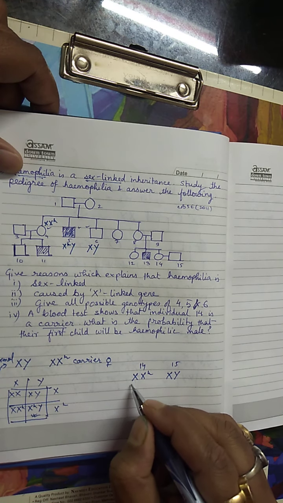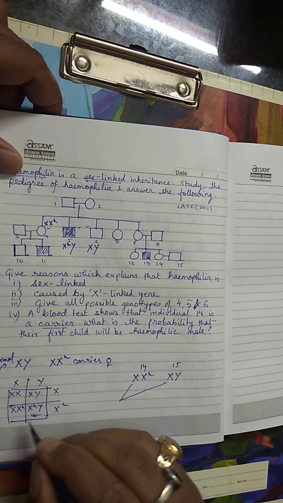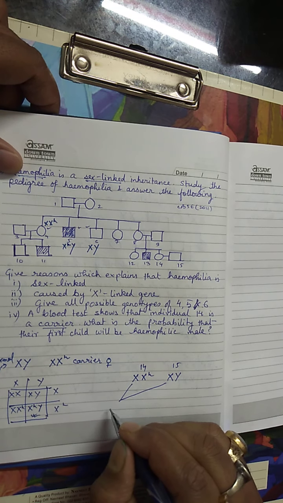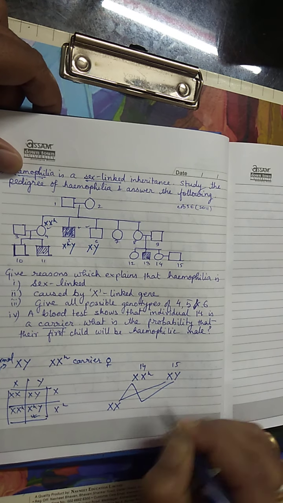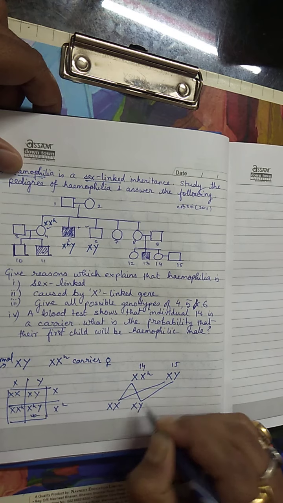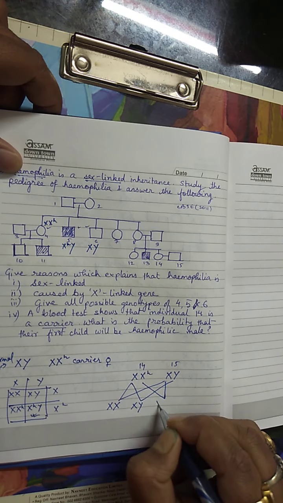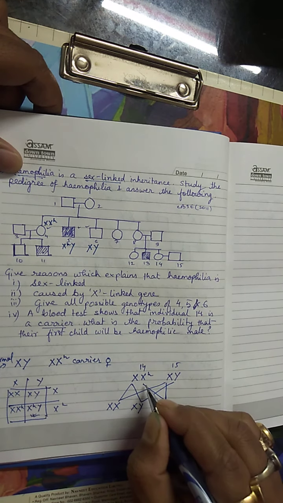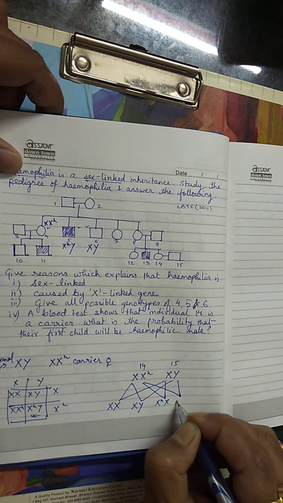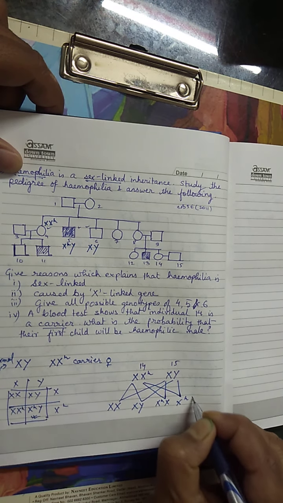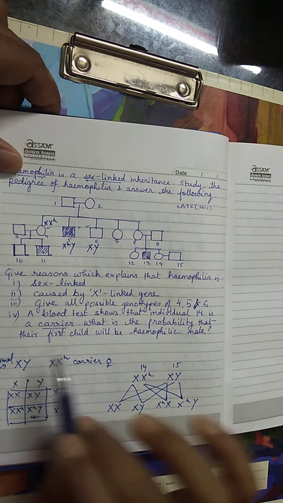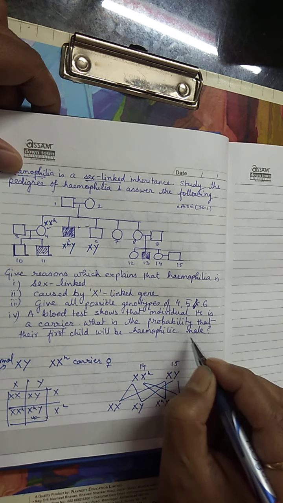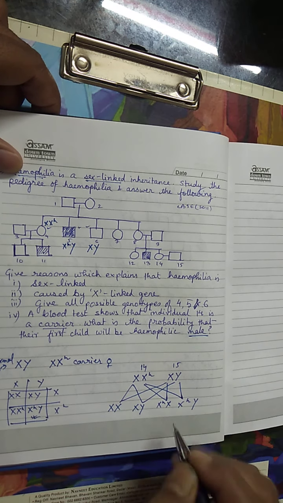If we do the cross, it is better to do a Punnett square. So we have XX as one probability, then XY, then XHX, and another probability is XHY. What is the question? The probability that their first child will be a hemophilic male. So what is the probability that the child will be male?